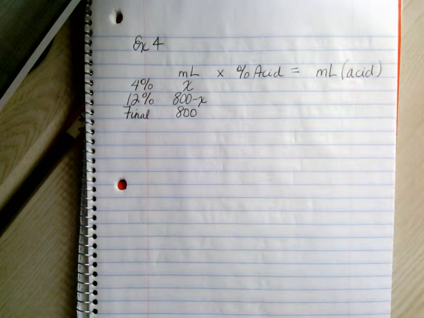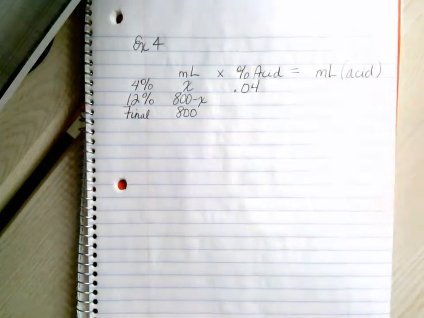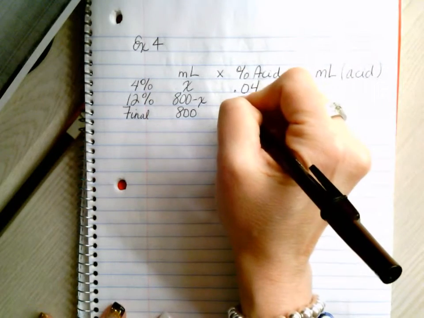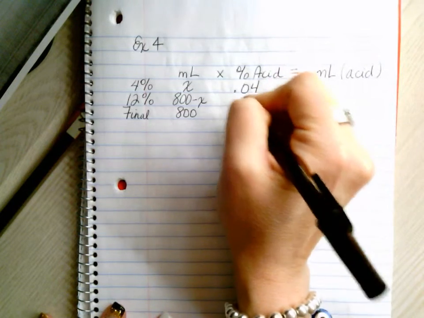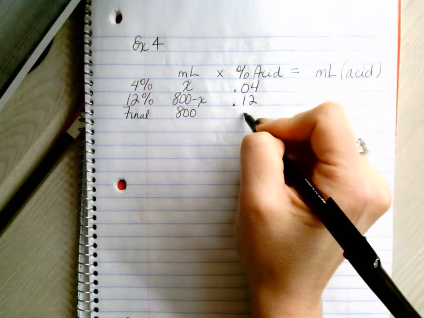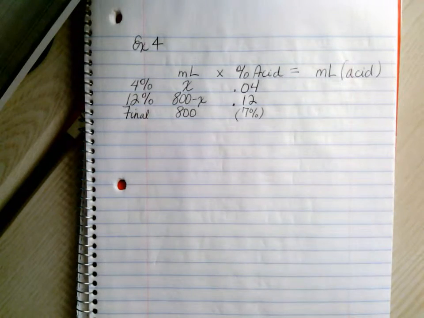You could do it either way. I'm just doing it the book method. So X milliliters at 0.04 for 4%, and 800 minus X milliliters of 12% is going to somehow combine to create this 7% value. I'm just writing that there.